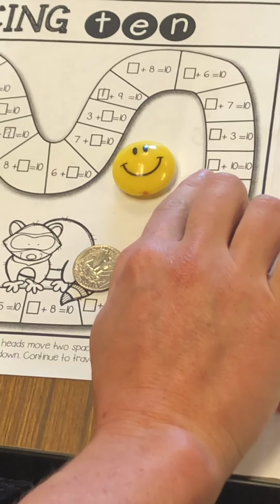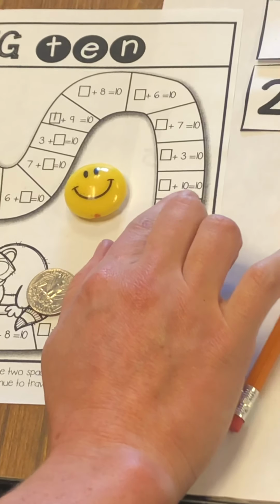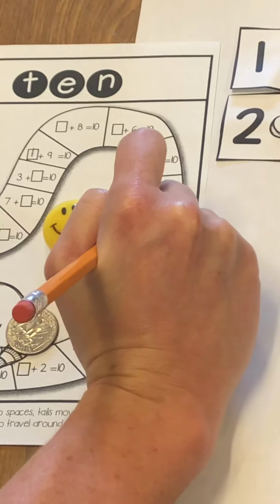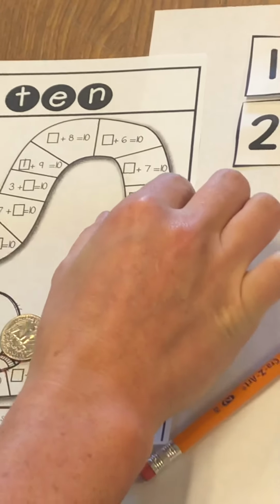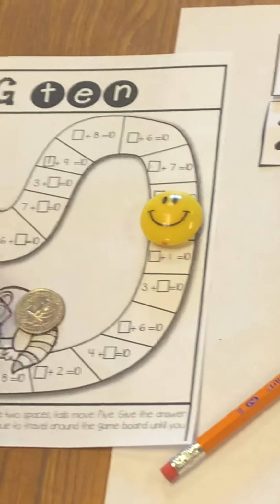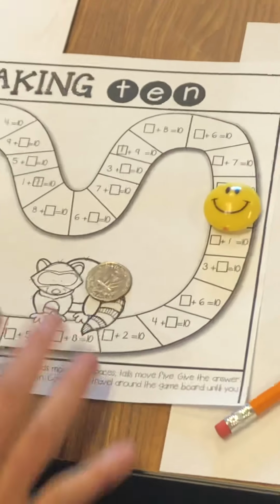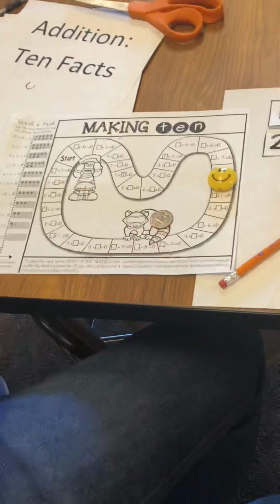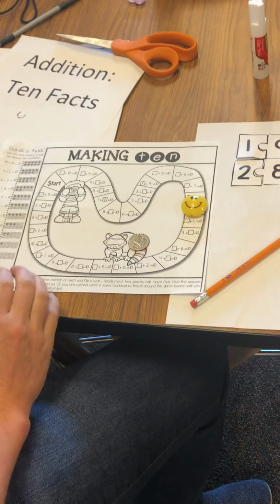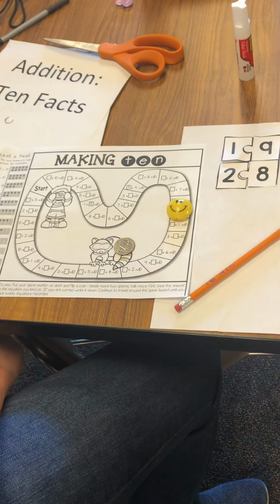Ooh, it says box plus 10 equals 10. What? Oh, if I already have 10, I don't need any more. So 0 plus 10 equals it. Now remember, you're finished with this when you've solved 20 problems. So that's 10 plus 10. Once you've solved 20 problems, you are finished with this, and those are the 3 pages you're doing before you're finished.